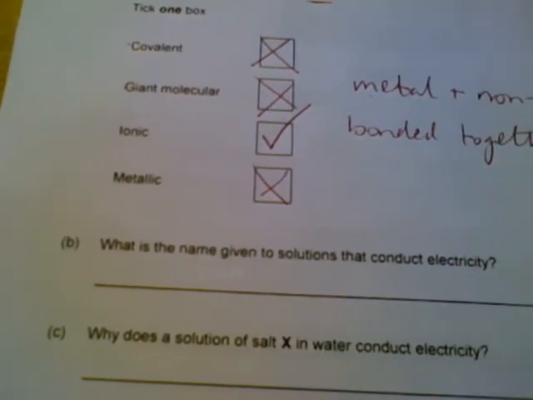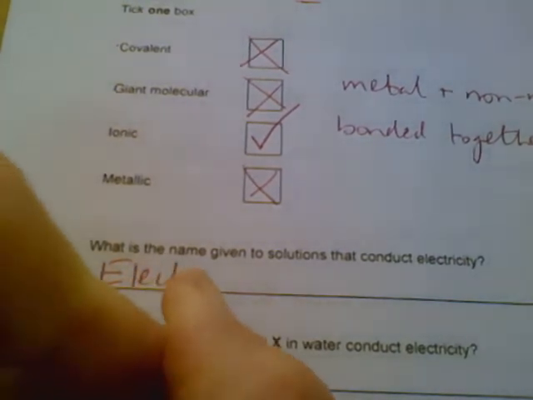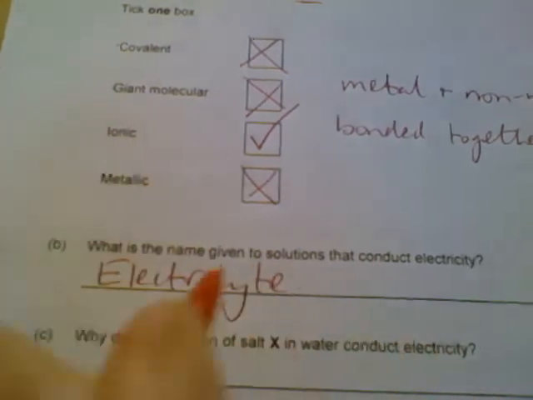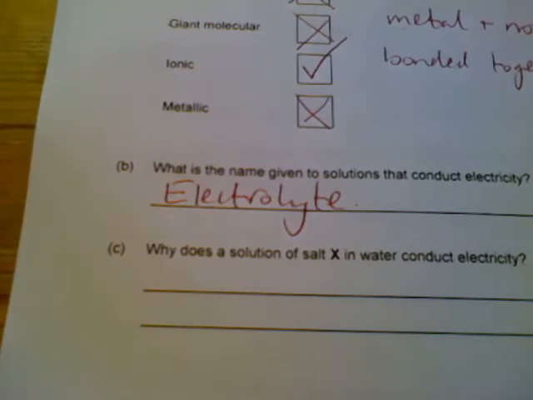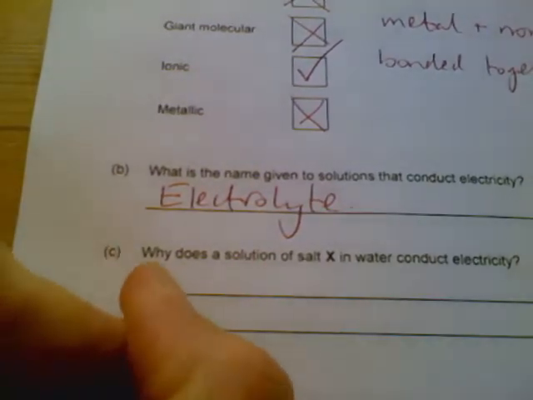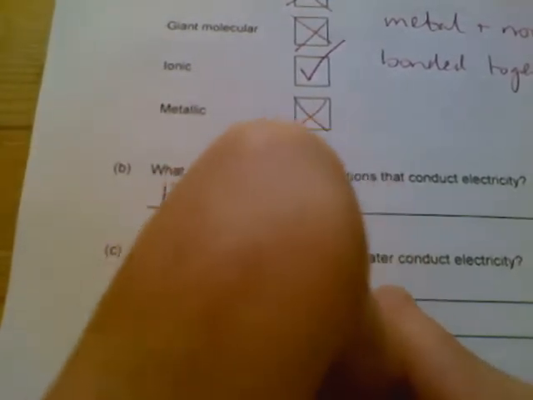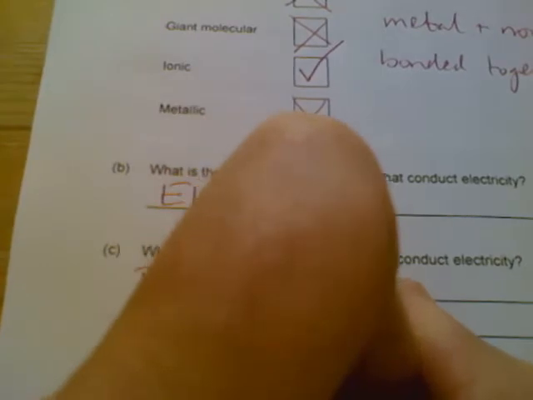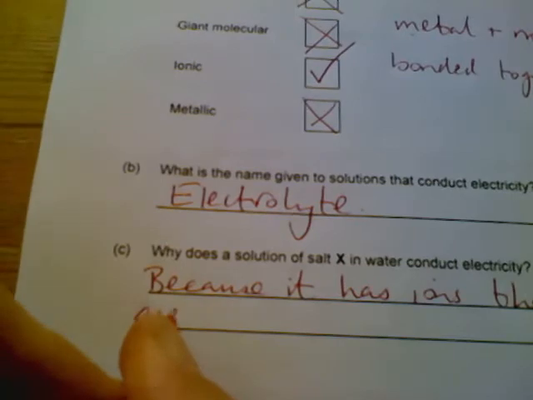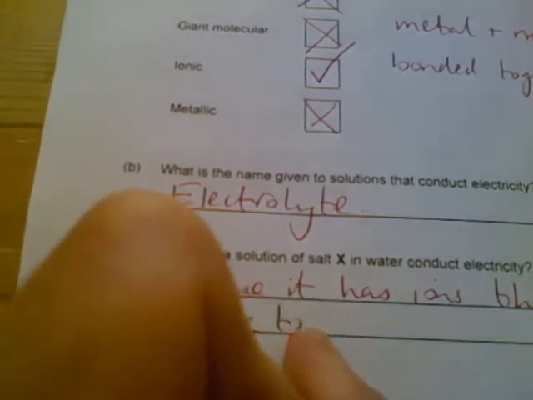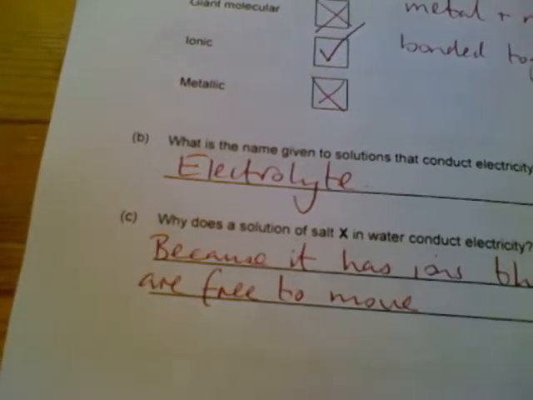What is the name given to solutions that conduct electricity? That is electrolyte. And why does a solution of salt X in water conduct electricity? That's because it has ions that are free to move and carry a charge.